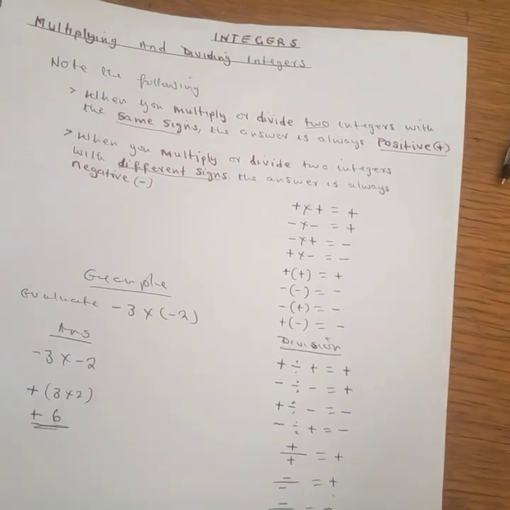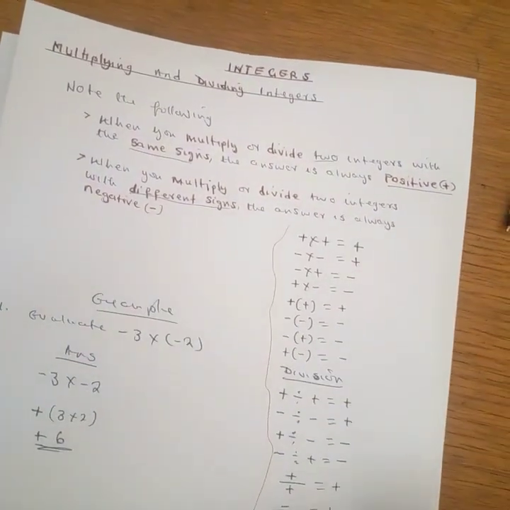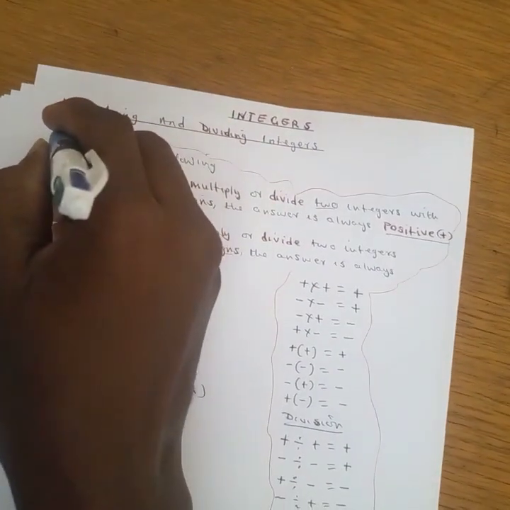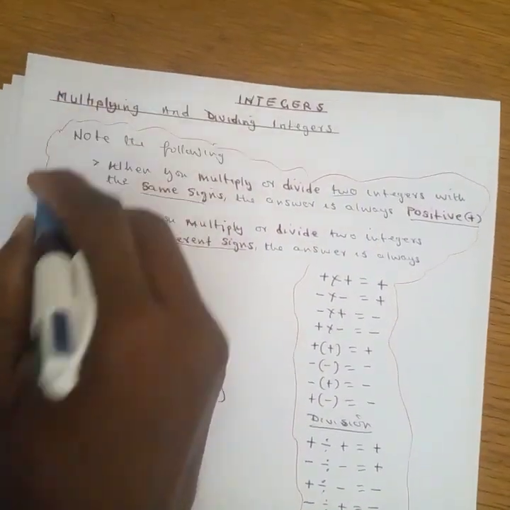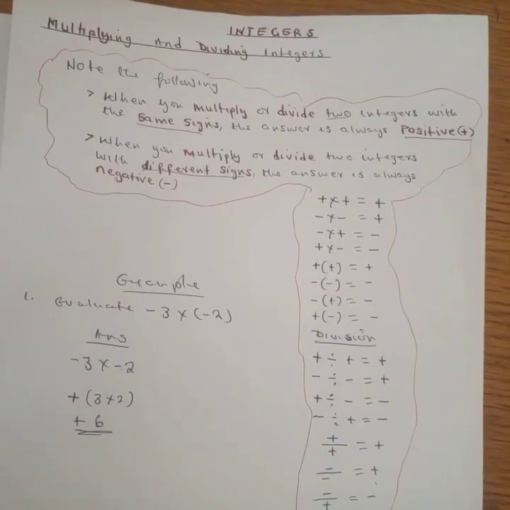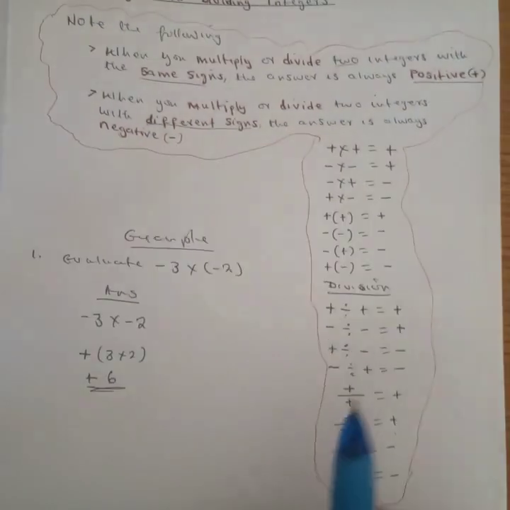This is what you are supposed to know, my dear friends. If you know this very, very well, I can assure you that you can never fail integers no matter what. So this you are supposed to know very well. If you know this information here, then you can answer any question.